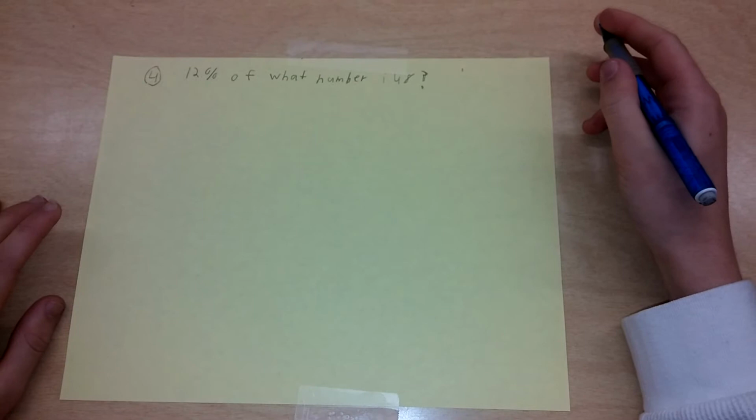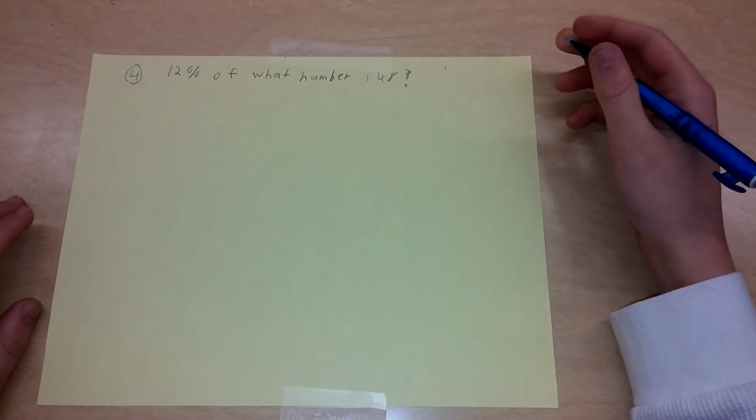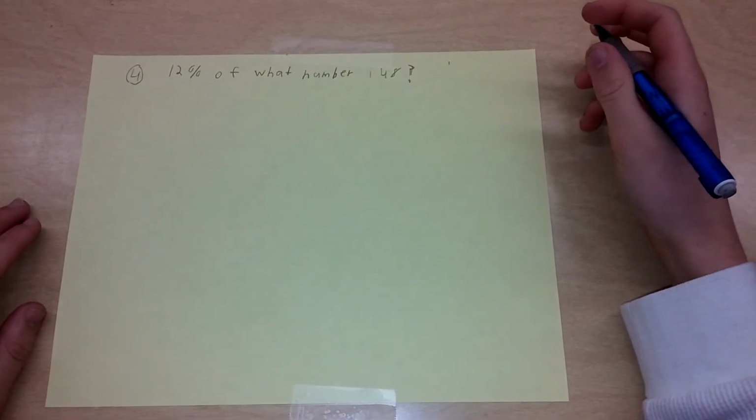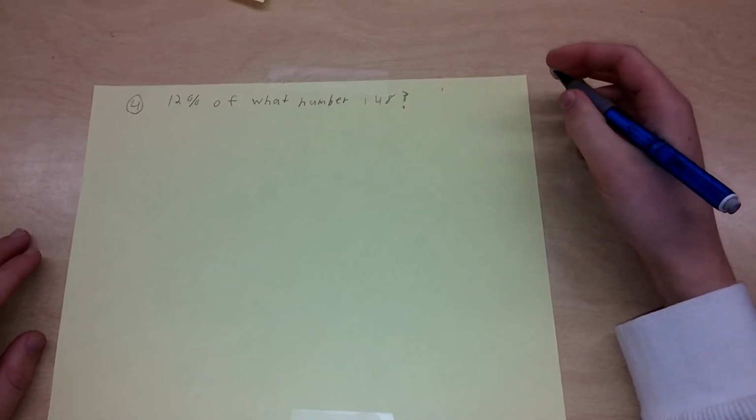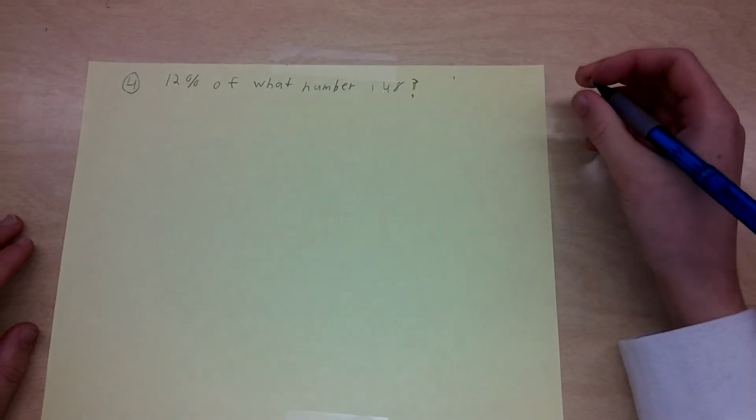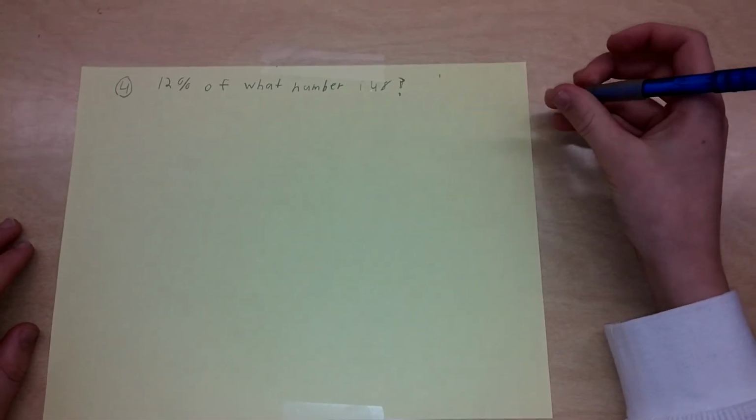Now it's time for us to go on to example number 4. Example number 4 says 12% of what number is 48?